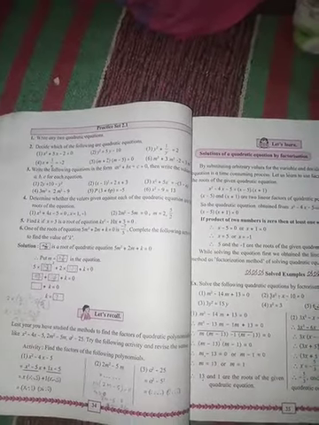Hi friends, last time we have seen the roots of quadratic equation and I have asked you to solve practice set 2.1 as a homework. Hope you all would have done the homework.